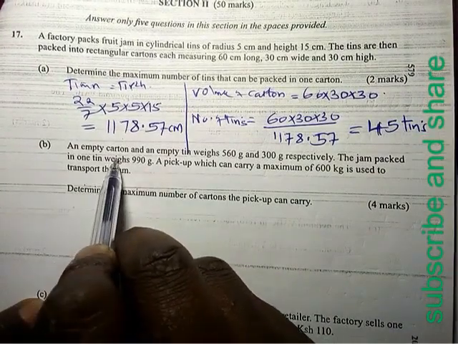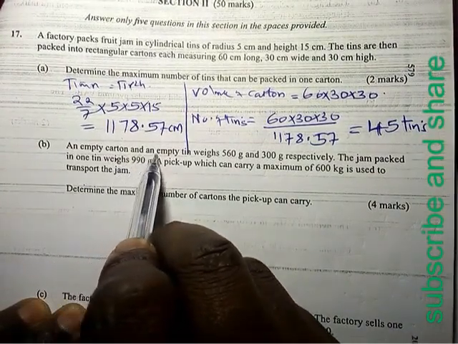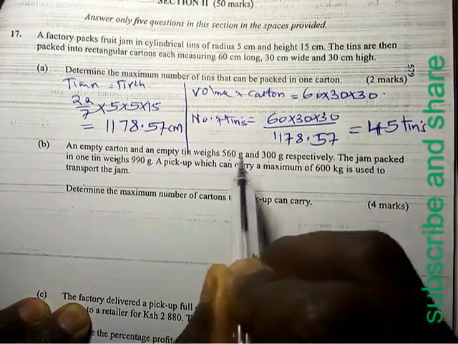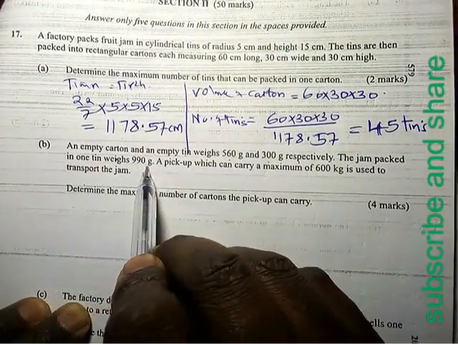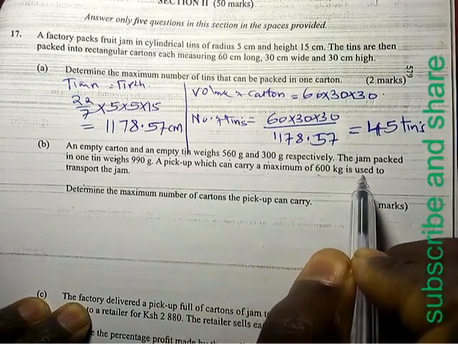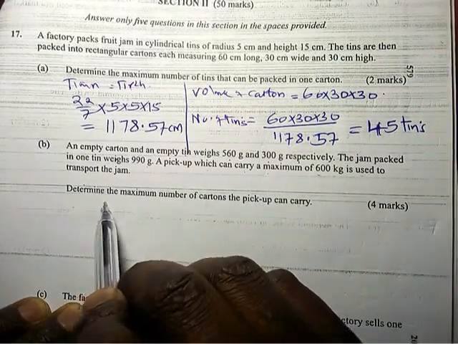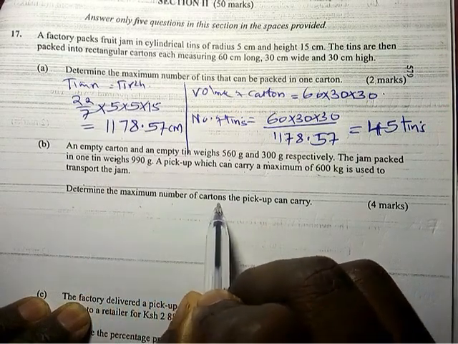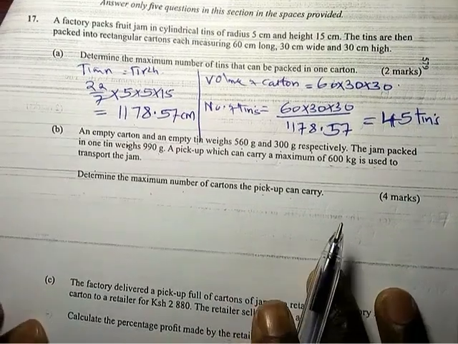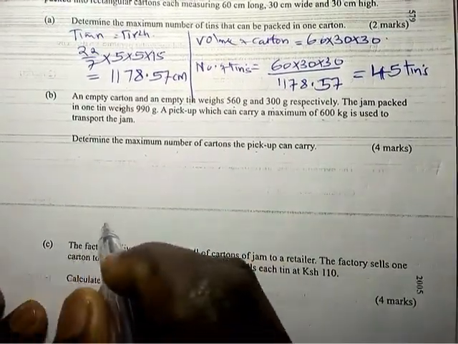An empty carton and an empty tin weigh this and that respectively. The jam packed in one tin weighs this. A pickup which can carry a maximum of this many kg is used to transport the jam. Determine the maximum number of cartons the pickup can carry. So first let us get the mass.